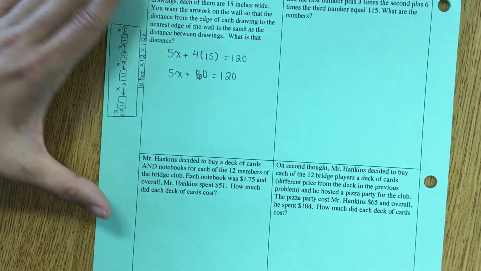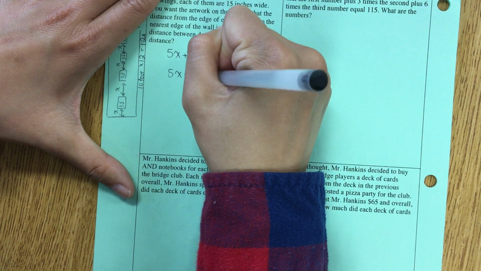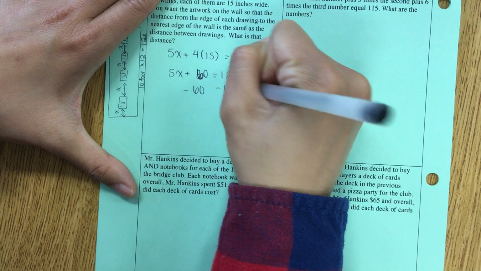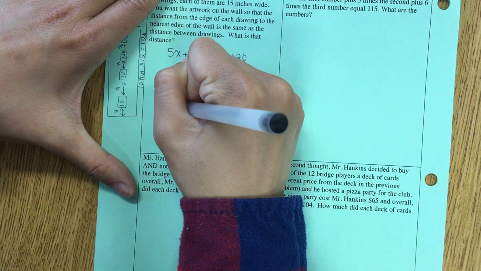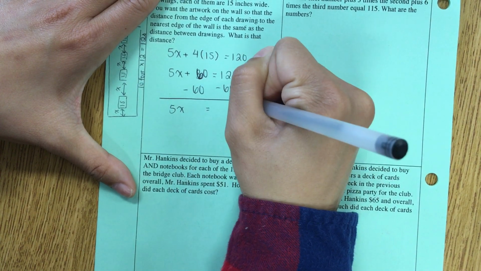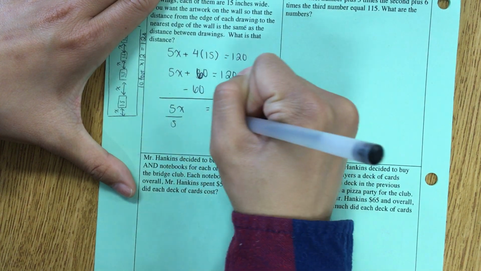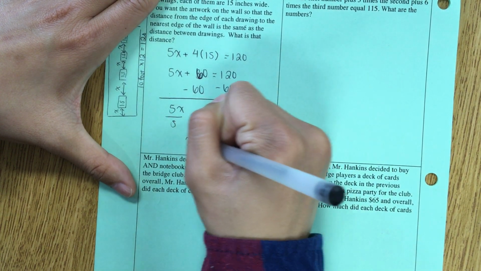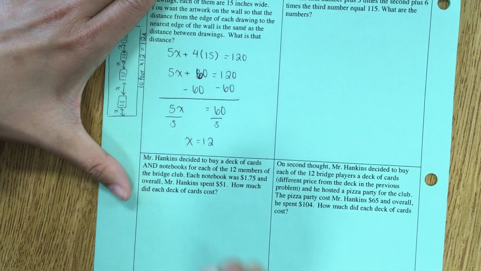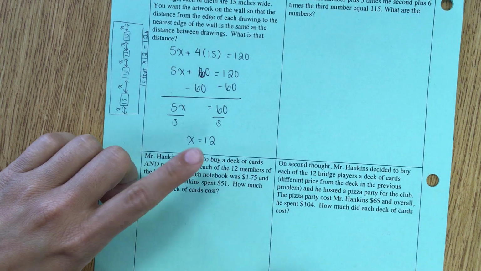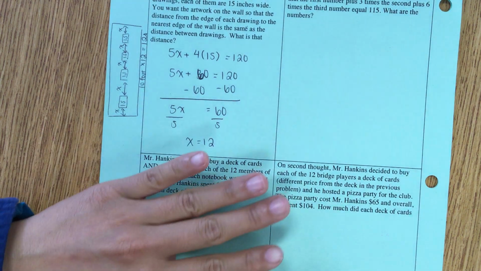This is now a 2-step equation. One more time, this is a 60. First thing, subtract 60 on both sides. 5x is going to drop. 120 minus 60 is equal to 60. Divide by 5 on both sides. x is going to equal 12. So that means the distance between each picture is going to be 12 inches.